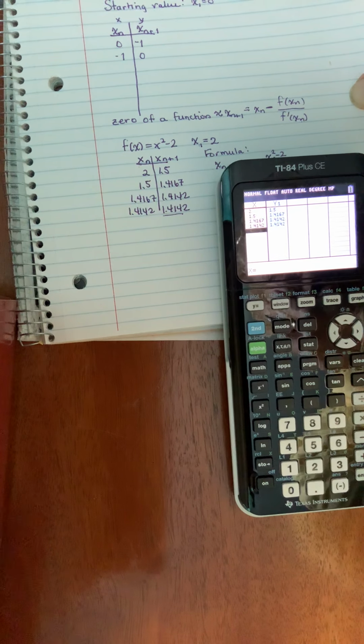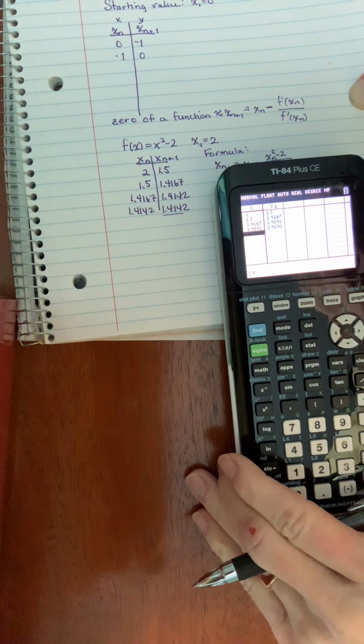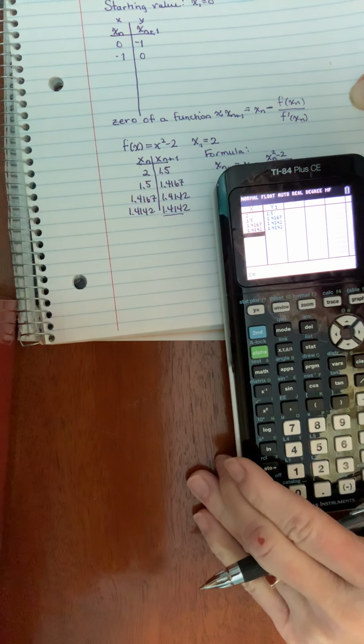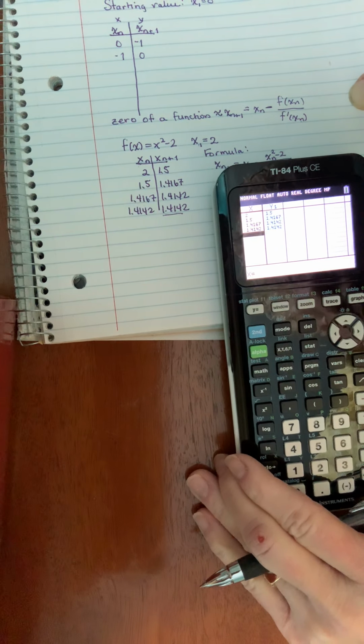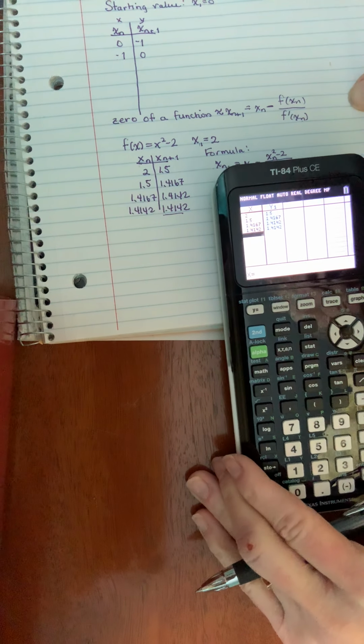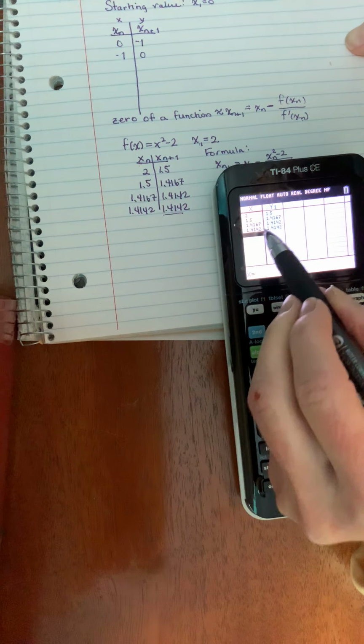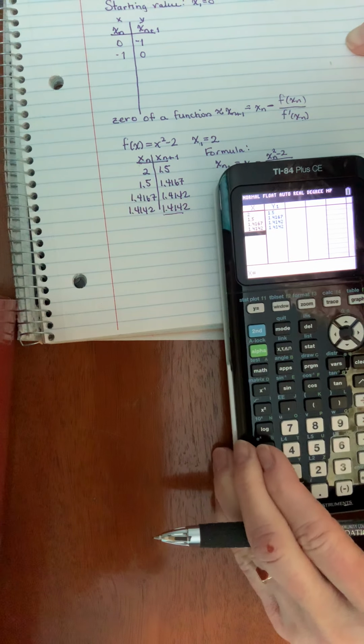Now, if you want to find the negative square root of 2, you'd have to start somewhere closer to negative 2. And it should eventually come out. This only took about 3 or 4 iterations to get there. Depends on how close you are and what number you choose, how many iterations it's going to take. Each one of these times that we put a number in is an iteration.